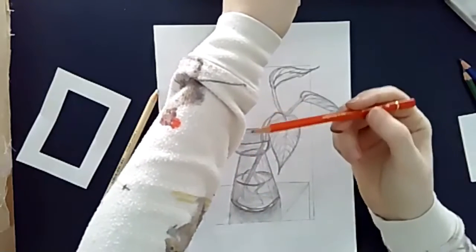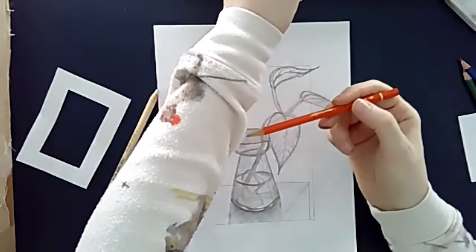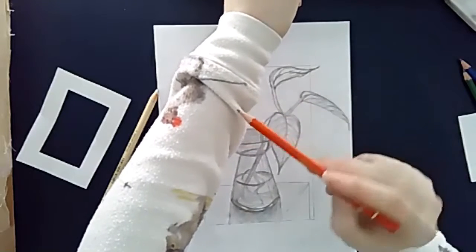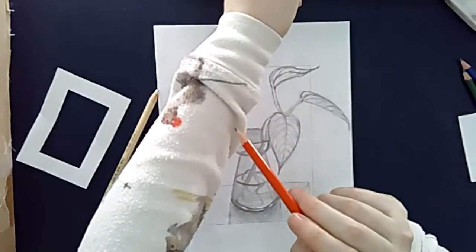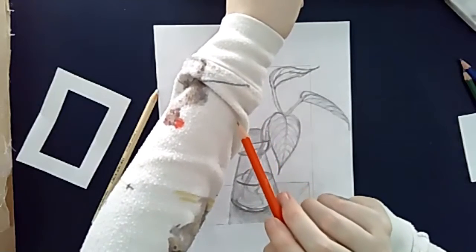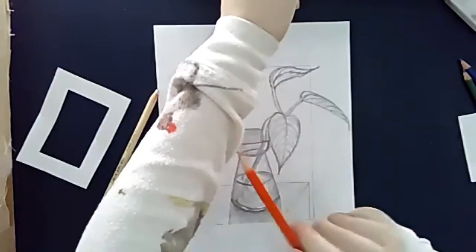And you can see right here along the tip is the super brightest area, and then the value gradually gets darker and darker and darker until you get to the darkest area, which is right in the inside.